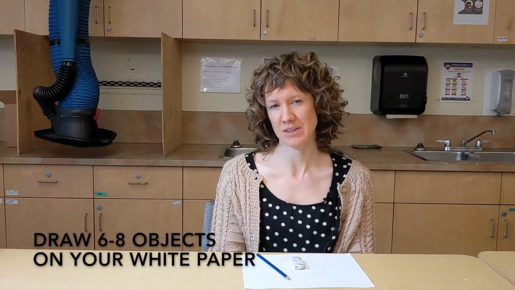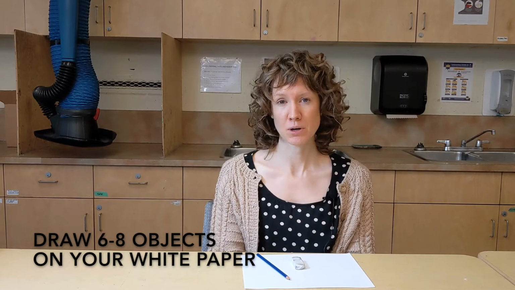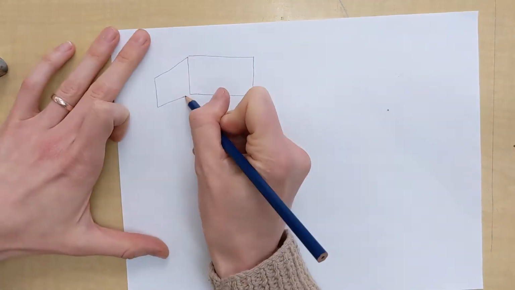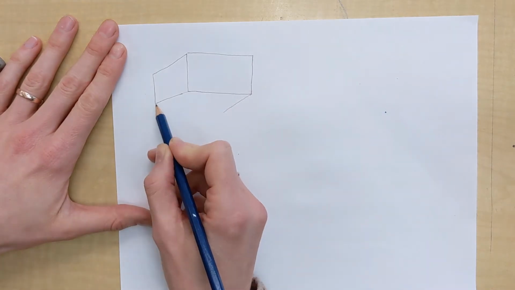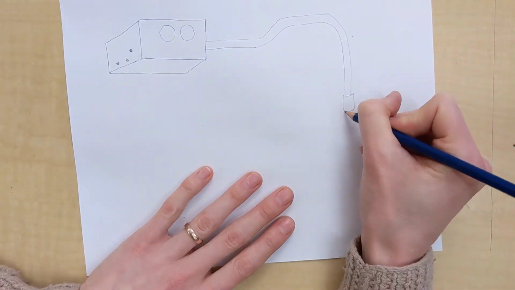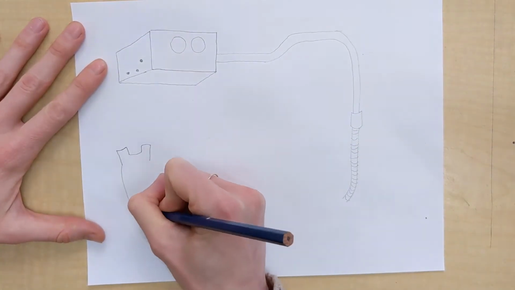And you can then spend some time drawing about 6 to 8 of these objects from your environment on your white sheet of paper. And you could spend some time drawing these in a more realistic way, showing them as 3D objects, or you could choose to simplify these drawings and make them look flatter. It is up to you.